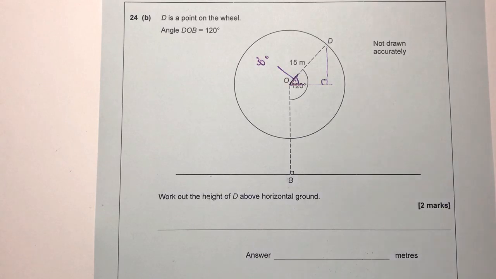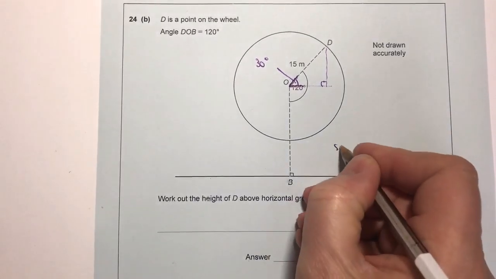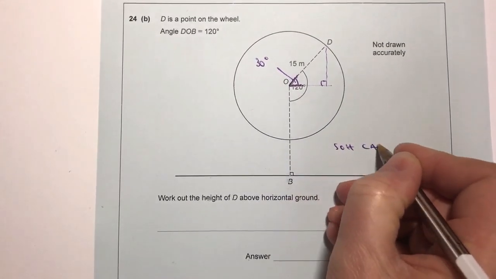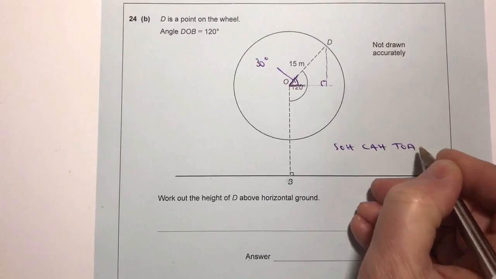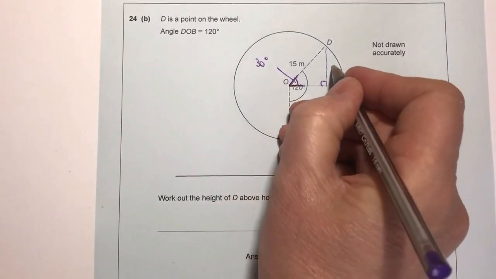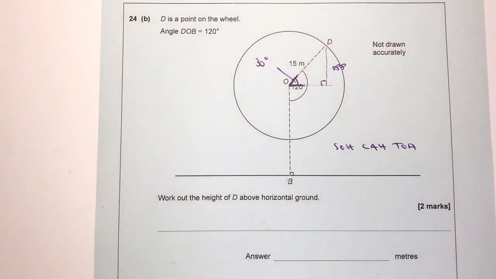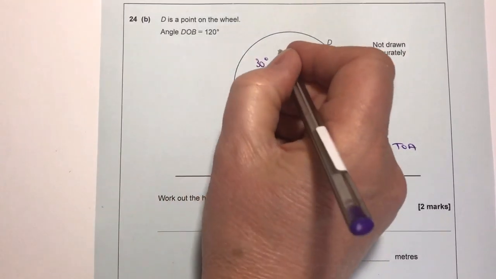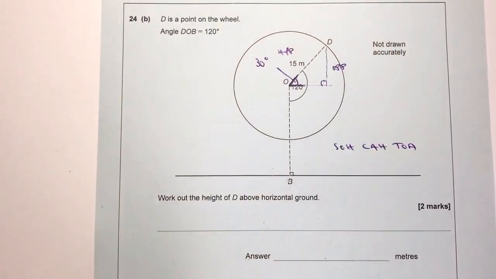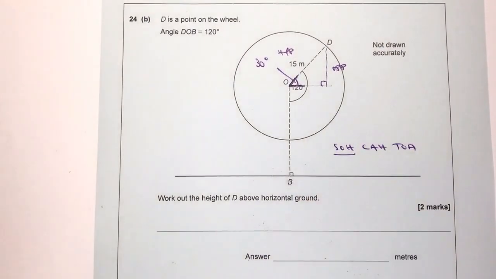Okay, so what I can say, if I'm going to work out the height d above the ground, I'm going to use SohCahToa. I know this is 30 and I know this is the opposite. I know this is the hypotenuse. So I'm going to use the sine rule in order to answer this particular question.